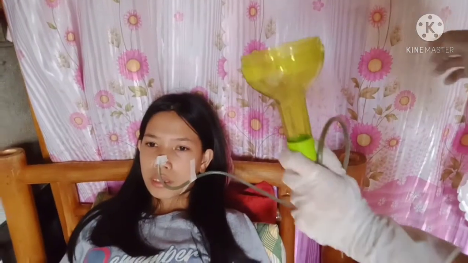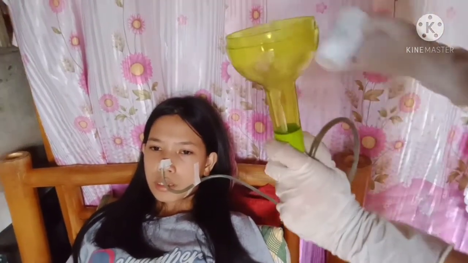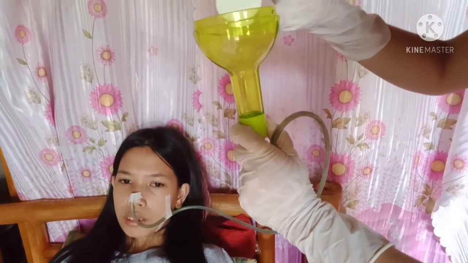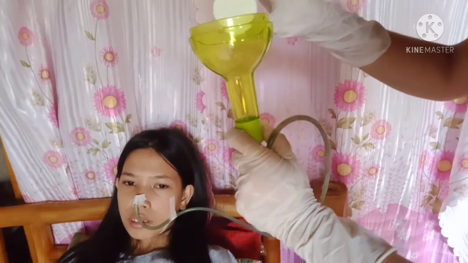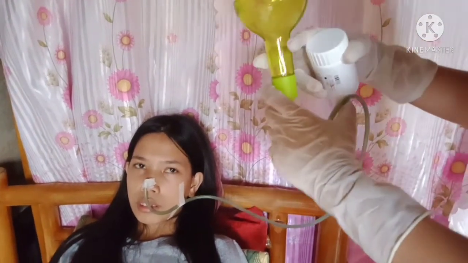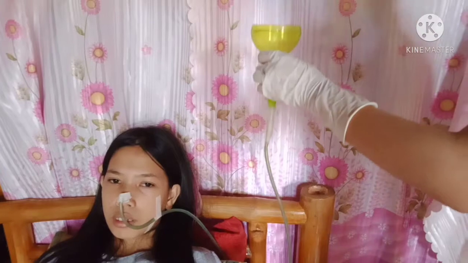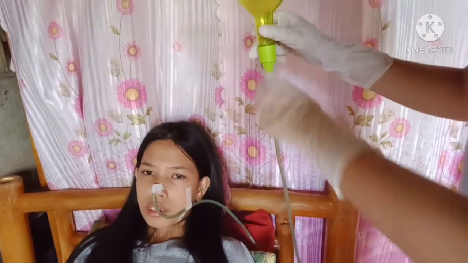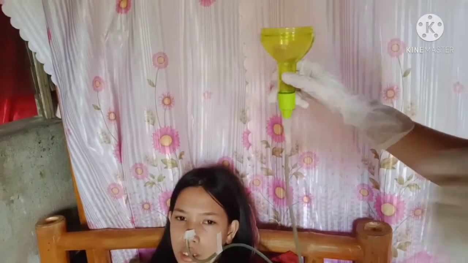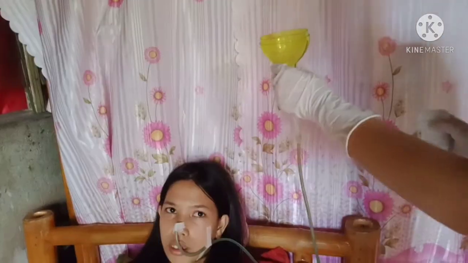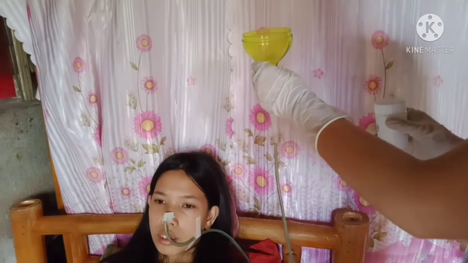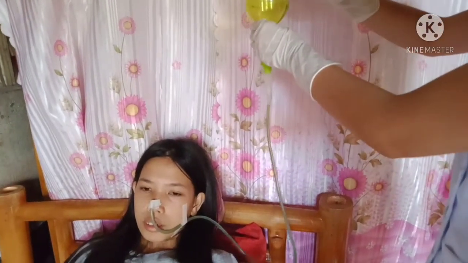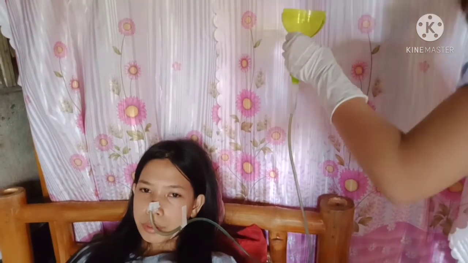So after that, we have to fill the syringe with the measured amount of formula. And then, release the tubing and hold the syringe high enough to allow it to empty gradually by gravity. And then, we have to refill and repeat until the prescribed amount has been administered.